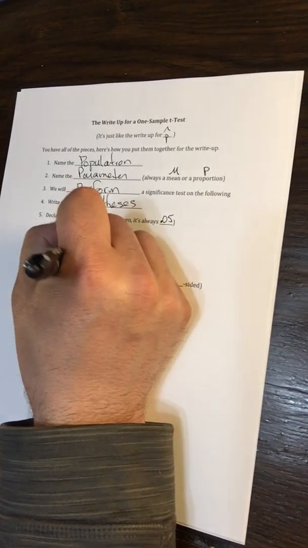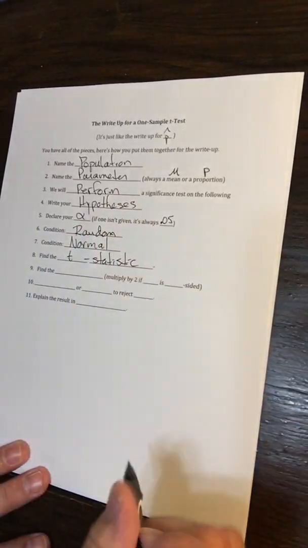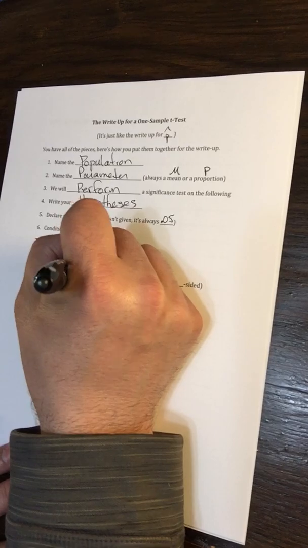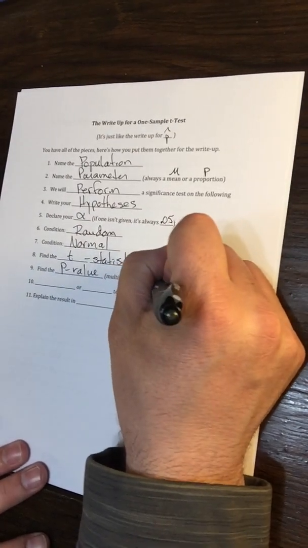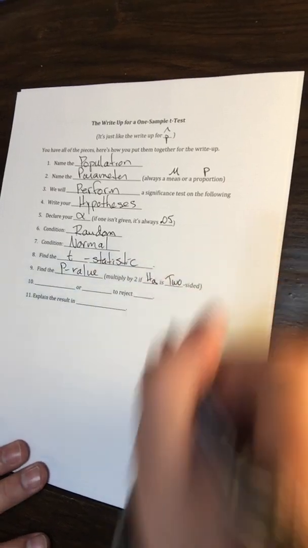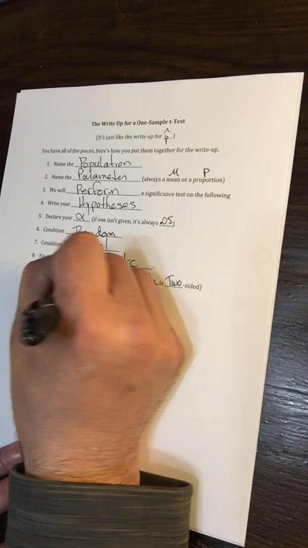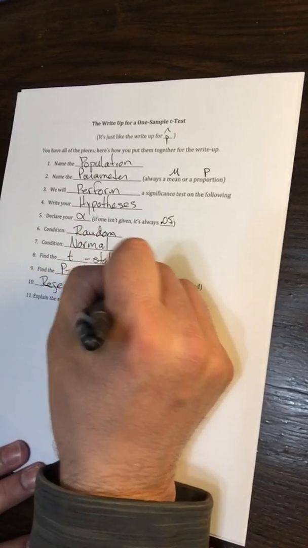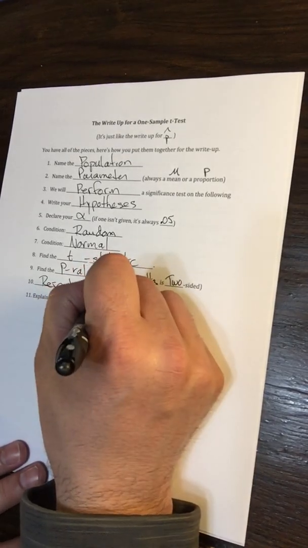You have to find the t-statistic. Then you have to find the p-value. You multiply by 2 if the Ha is two-sided, like we did on the last page. Then you either reject or you fail to reject the null hypothesis and explain why in context.